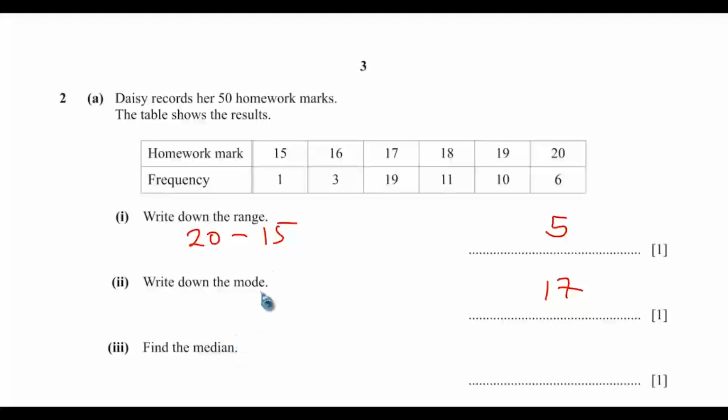The median will be, since we have 50 marks, we need to divide by 2. That will be 25. So the median number has the position of 25, so that's the 25th number. 15 is the first number, and the next 3 numbers are 16, so 1 plus 3 is 4.